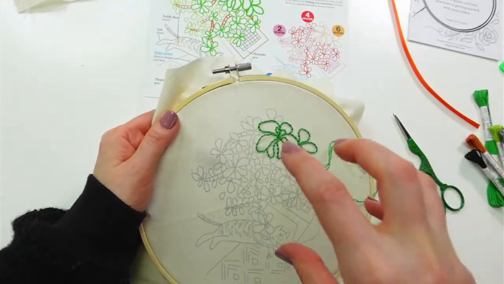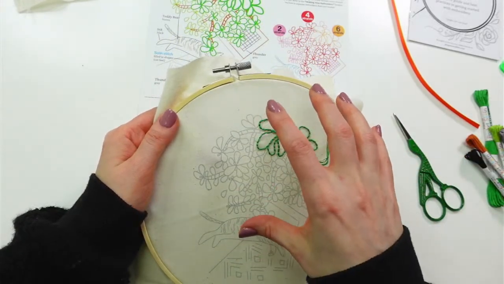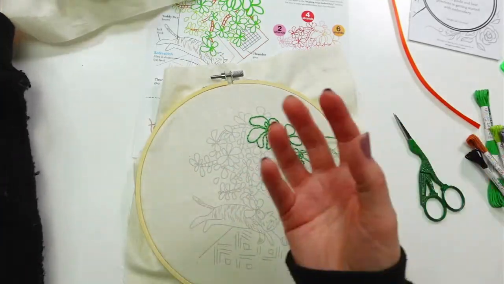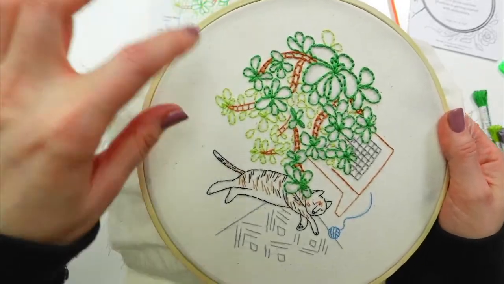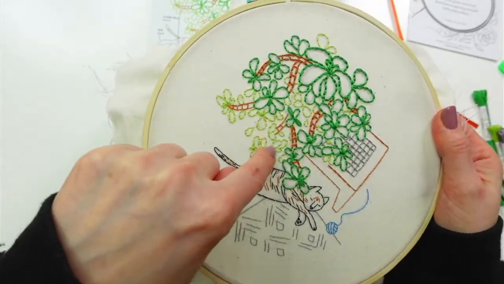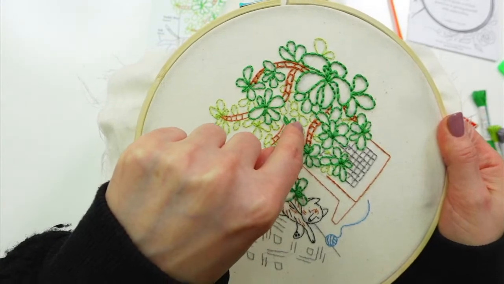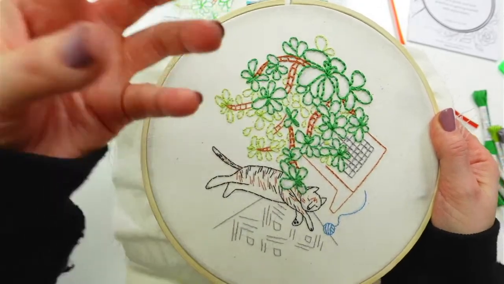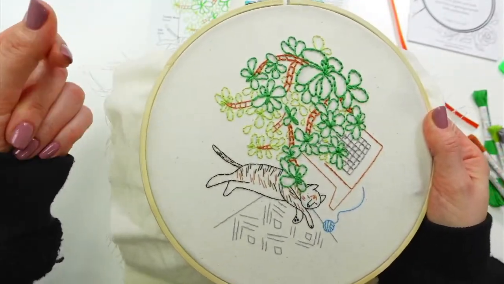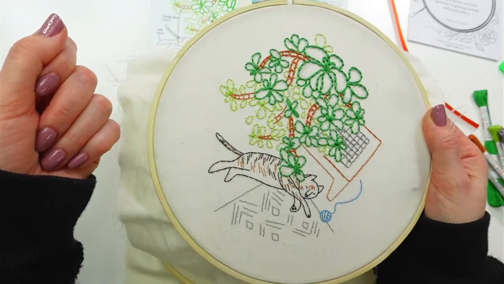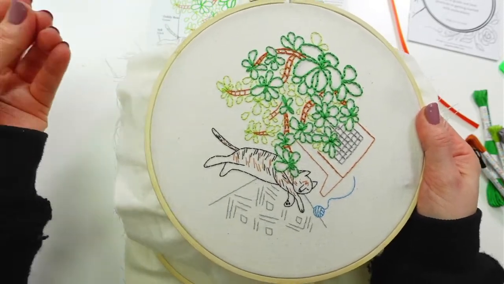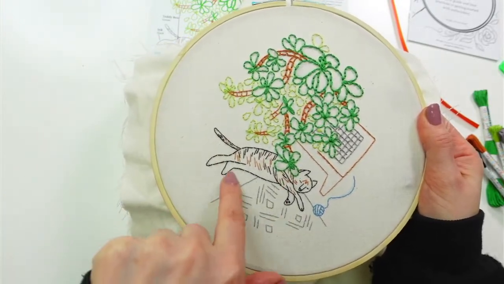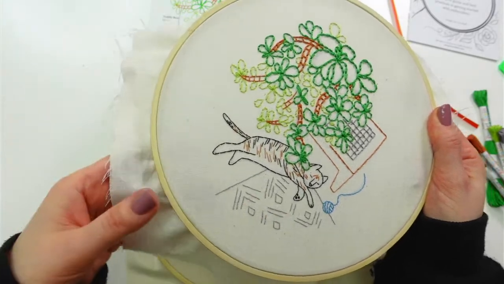So the leaves with the most strands will look a little closer, really subtly, and the ones with less strands will look further away. You can see that here, like this light green is only 2 strands, whereas this one here is 6 strands. So you get a little bit of that depth. It's one way that we're playing around with using different numbers of strands in one piece. And then down here, all these are a single strand because it's farthest away.